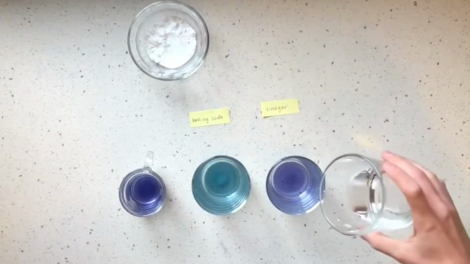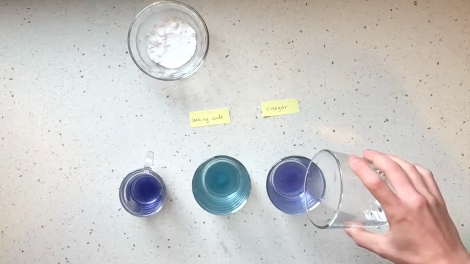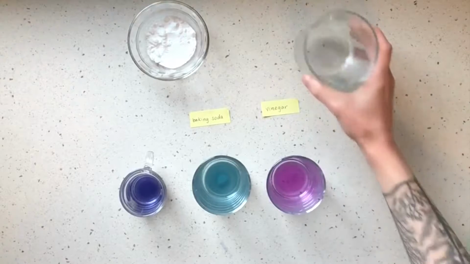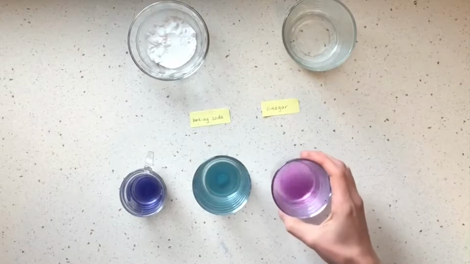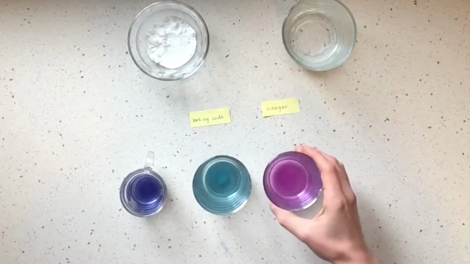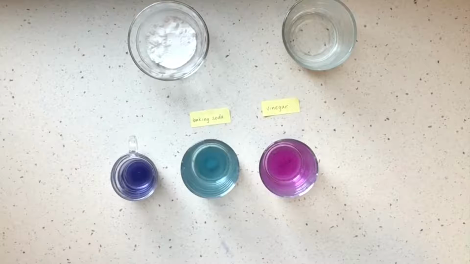Watch what happens when I add a small amount of vinegar to the pH indicator. You can see that the pH indicator turns a vibrant shade of pink upon adding vinegar. Remember, we learned that anthocyanin tends to turn pink when exposed to acidic substances and green when exposed to basic substances. This means that baking soda is a base and vinegar is an acid.